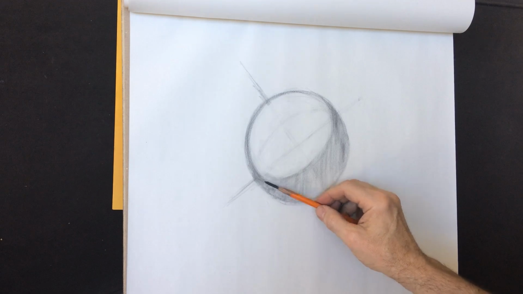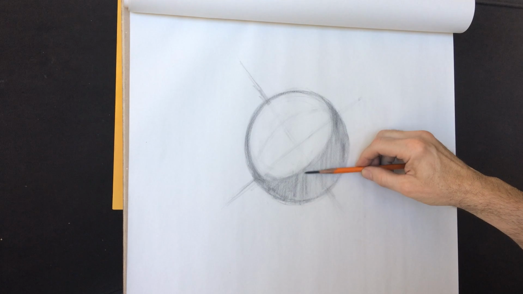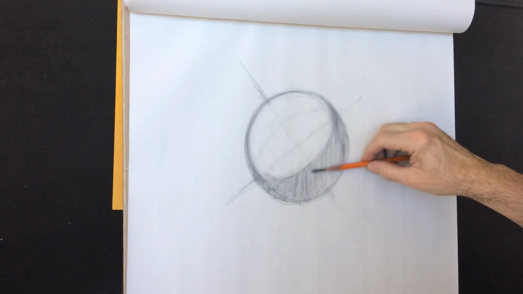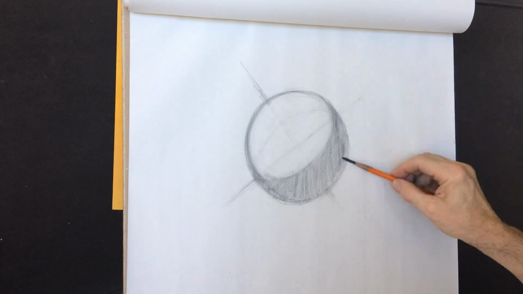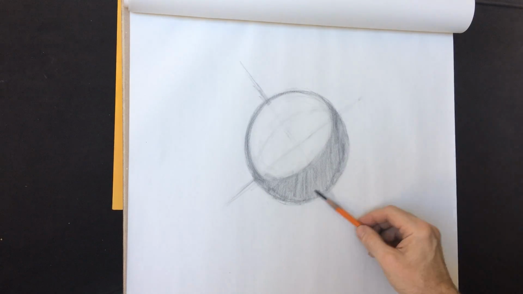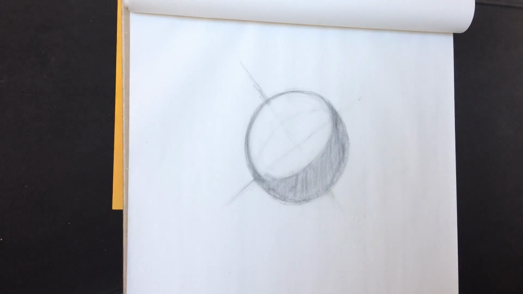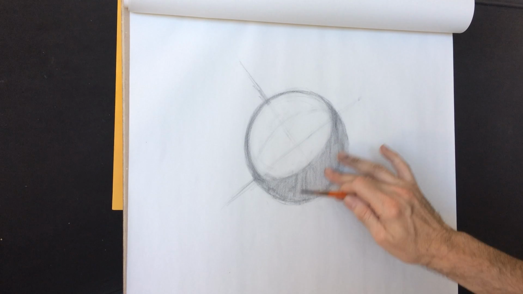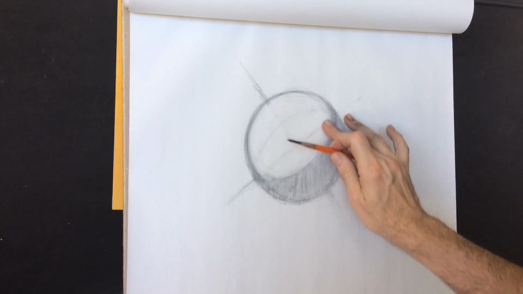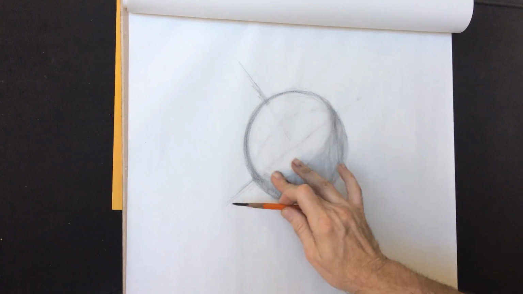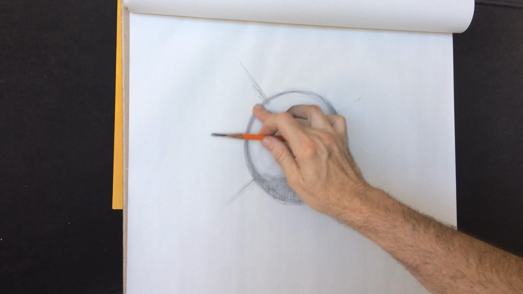So if this is my first crescent moon, quickly and no nonsense, then I'm going to come in, I'm going to soften the edge of where that actual moon is beginning. Make sure that's soft.